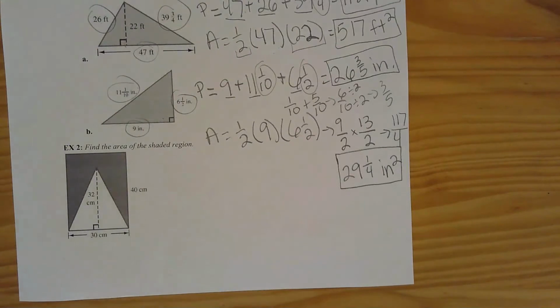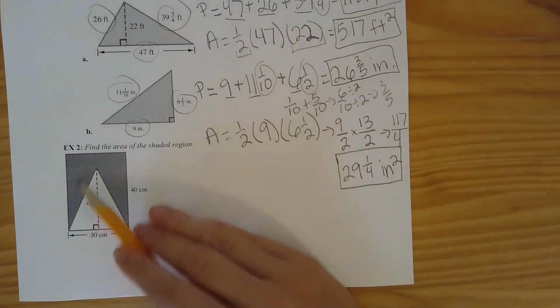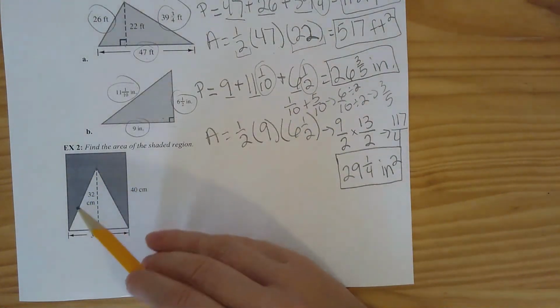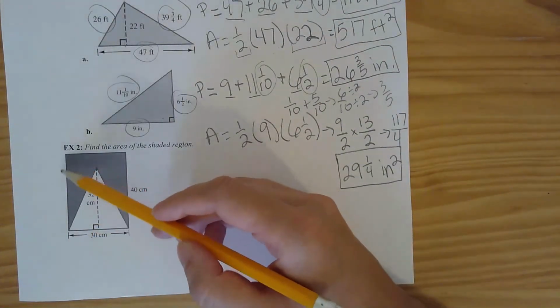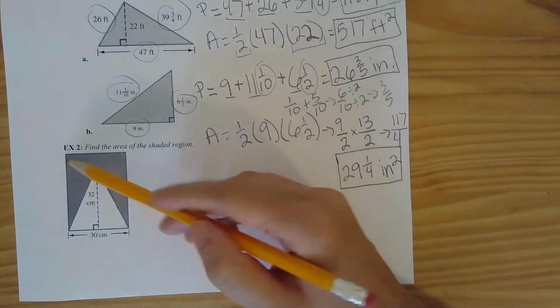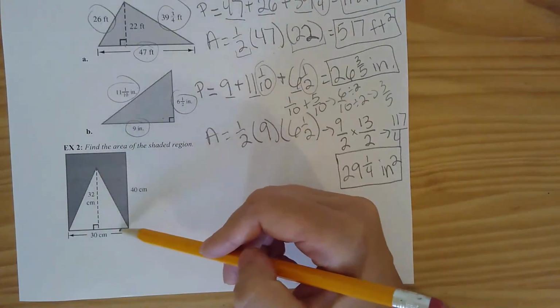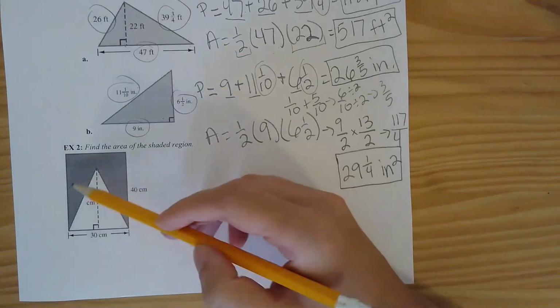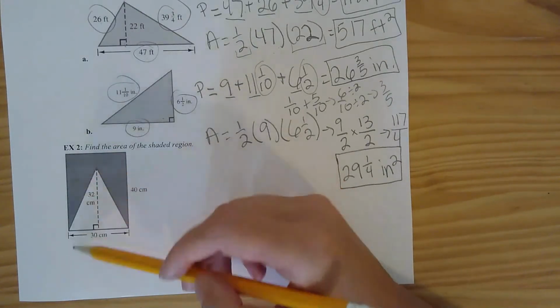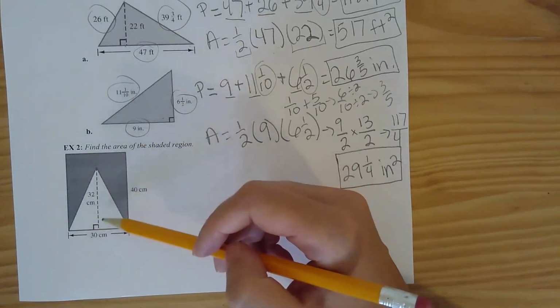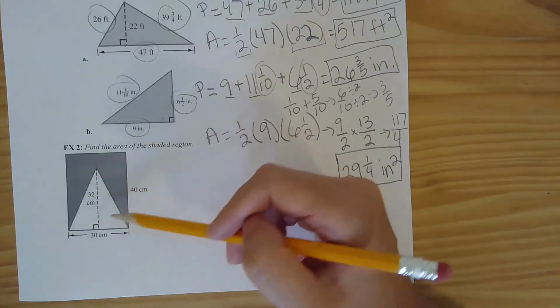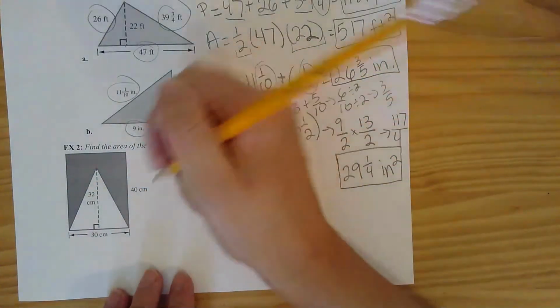Let's see, in the next example, example 2, it says, find the area of the shaded region. So the shaded region is this dark part up here. What I notice for shapes is that I basically have a rectangle with a triangle kind of cut out of it. And so the shaded part would be the rectangle minus the triangle. It would be everything from the rectangle except for the triangle. So that's going to be my strategy here.